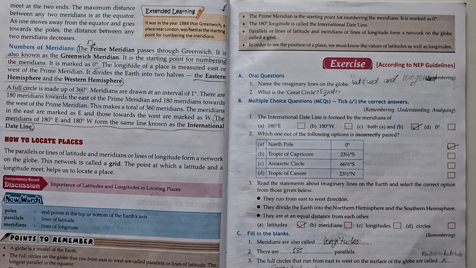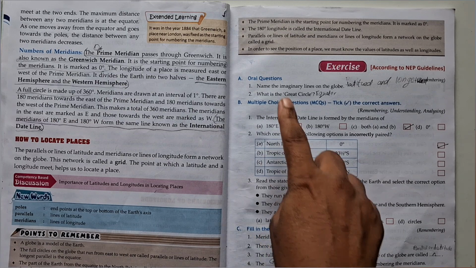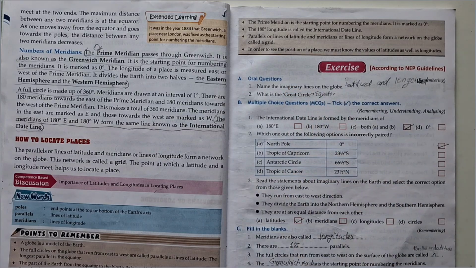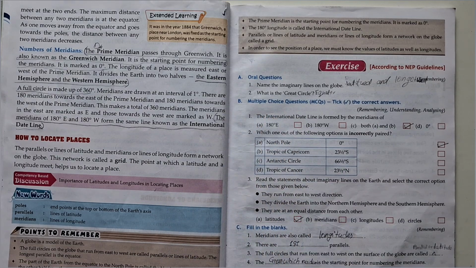Now, exercise time, kids. First, oral questions. Name the imaginary lines on the globe. Latitude and longitude. Second, what is the great circle? Equator. This is the answer. Okay, next B1, multiple choice questions, MCQ. Tick the correct answer.